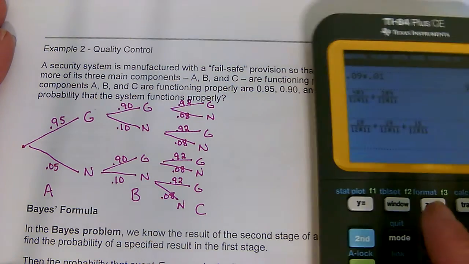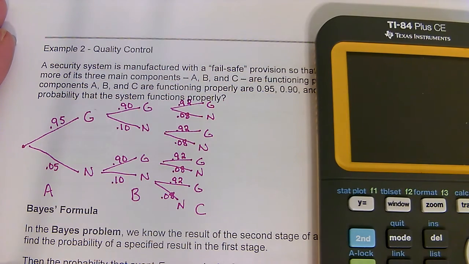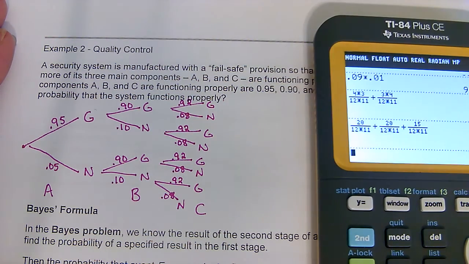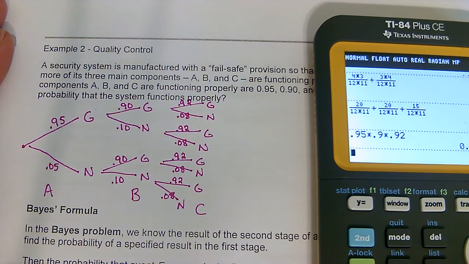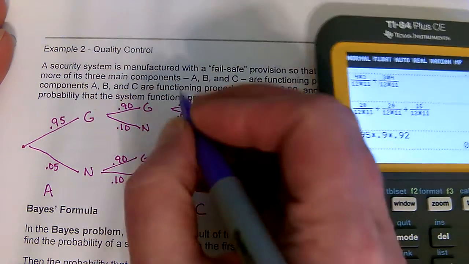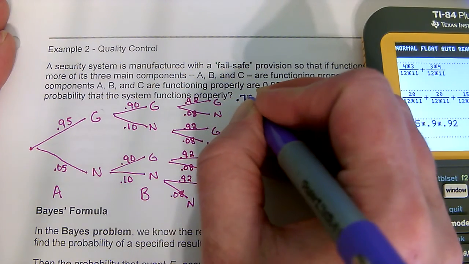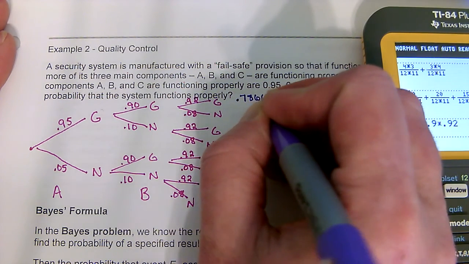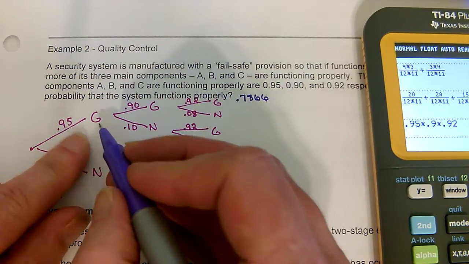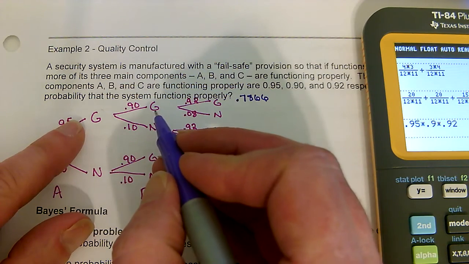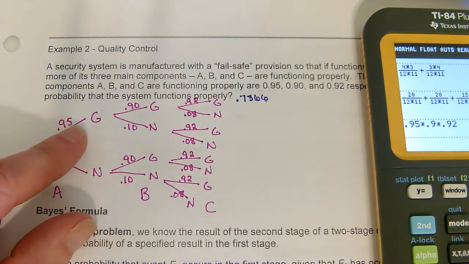I'm going to multiply that together: 0.95 times 0.9 times 0.92. This branch gives me 0.7866.